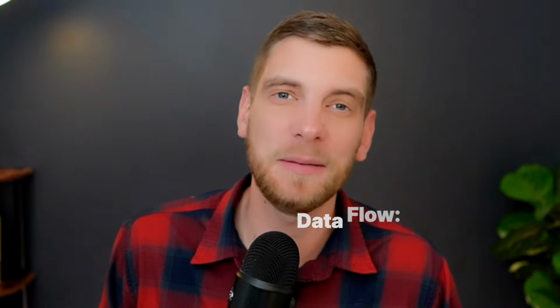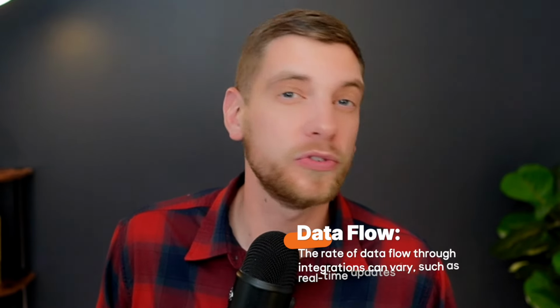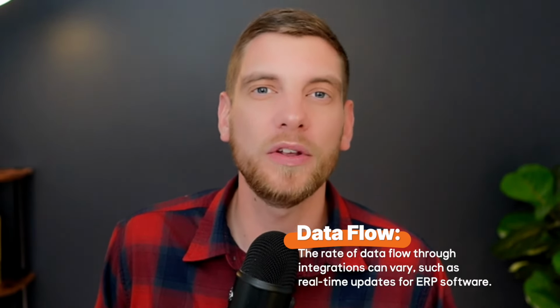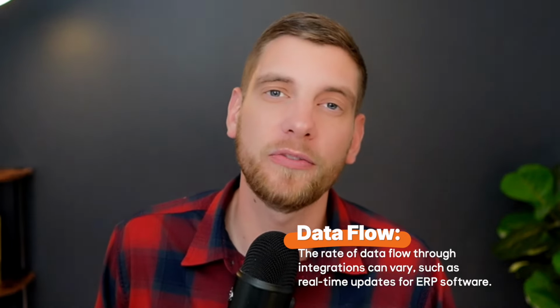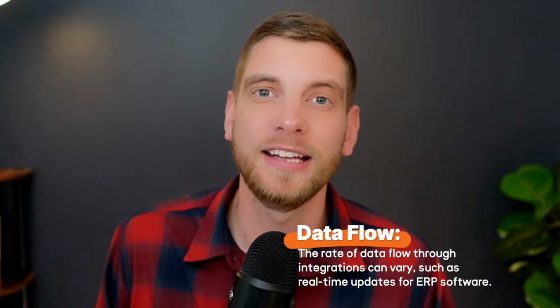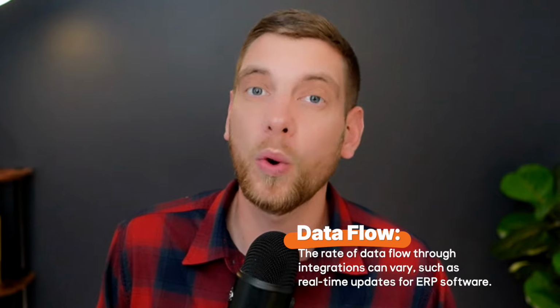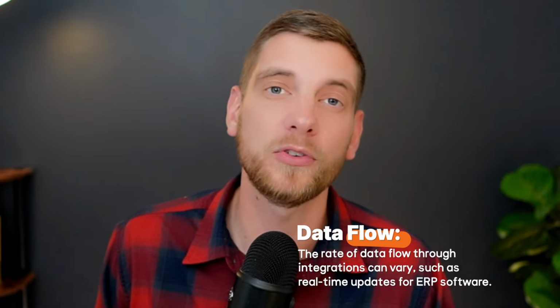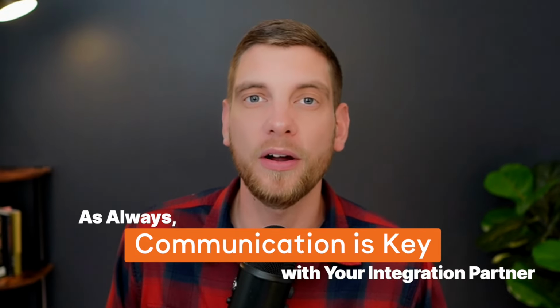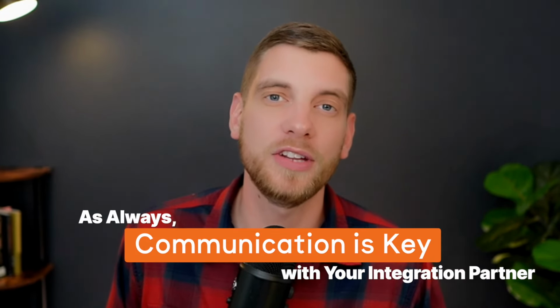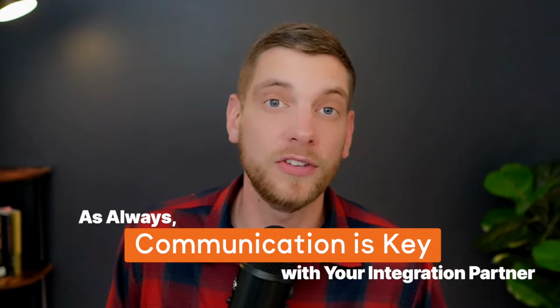A second thing to keep in mind is that the data which flows through these integrations does not always flow at the same rate. For example, you might be using an ERP software where you need an integration that has real-time updates to orders that go through your BigCommerce website to your ERP. Not all integrations are built that way. So make sure that you're vetting it out with your integration partner or whoever you're working with to make sure that you're getting what you need for the success of your website.